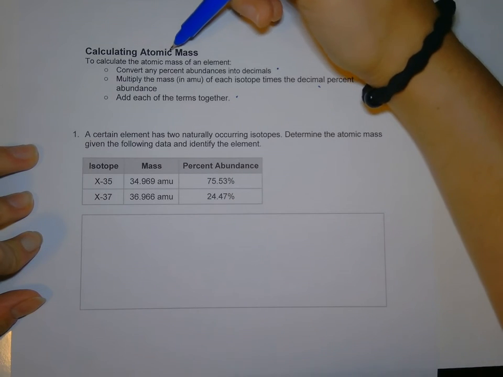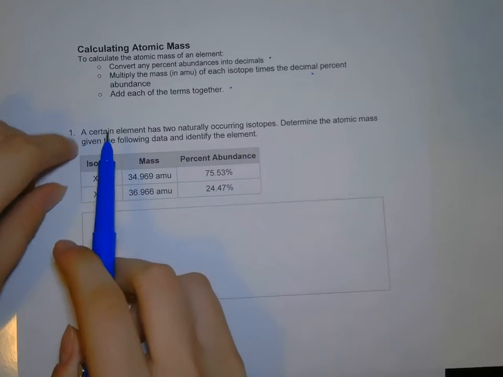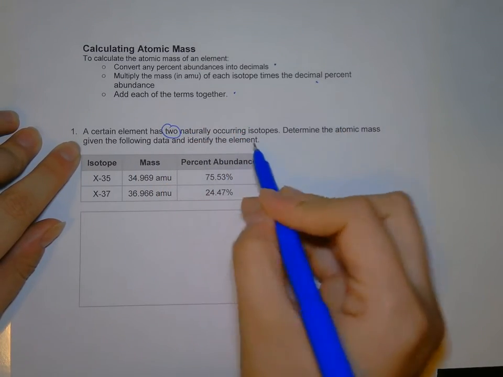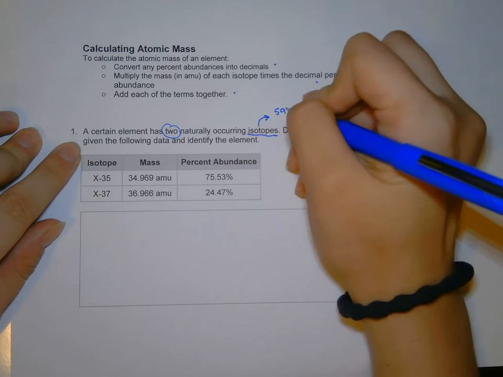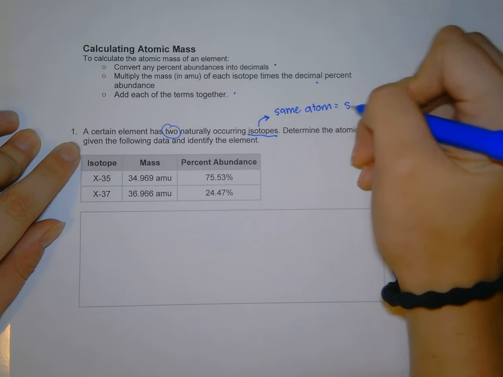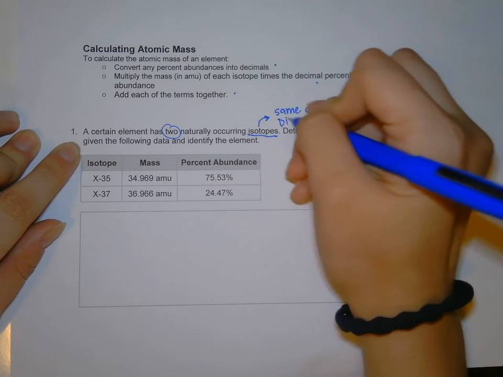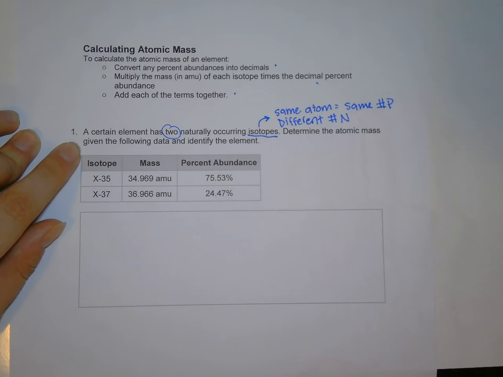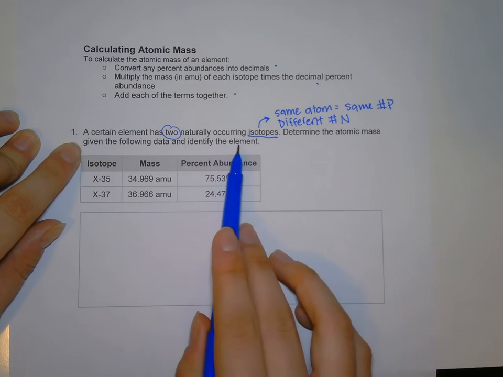So, calculating atomic mass. The first thing I have to do for this problem is read the question. A certain element has 2 naturally occurring isotopes. I know that an isotope is the same atom, meaning that they have the same number of protons with different number of neutrons. So, determine the atomic mass given the following data and identify the element.